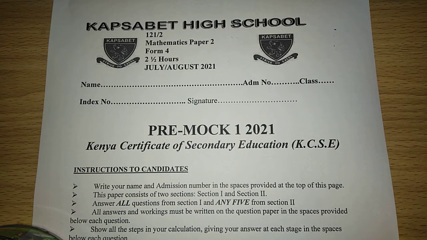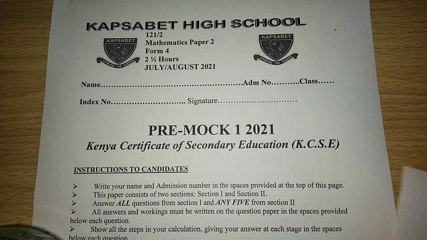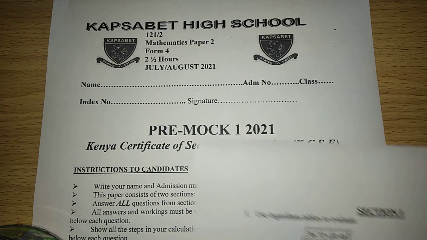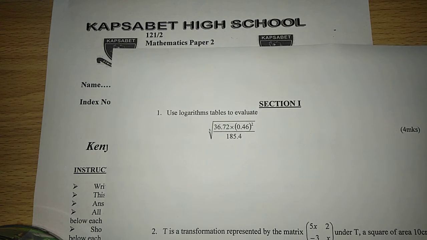I'm going to take you through the Kapsabet mock, whereby we're going to handle questions one by one. In the last term's paper, question number 1 is from logarithms, whereby we are told to use logarithm tables to evaluate.